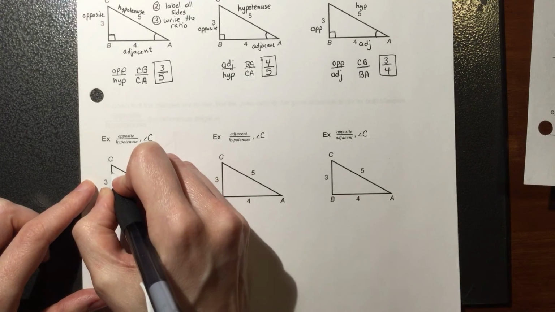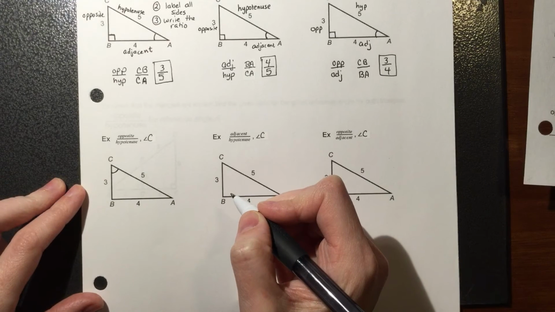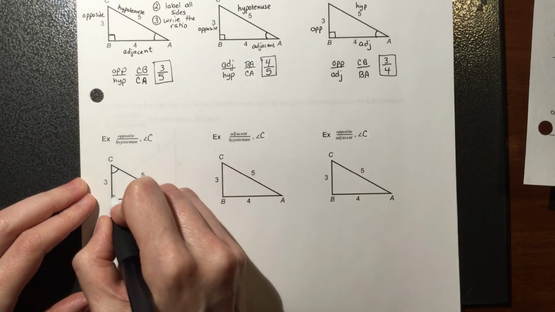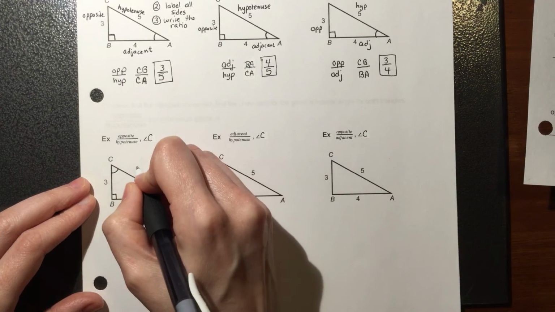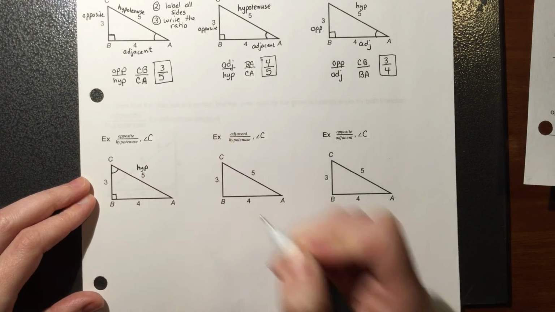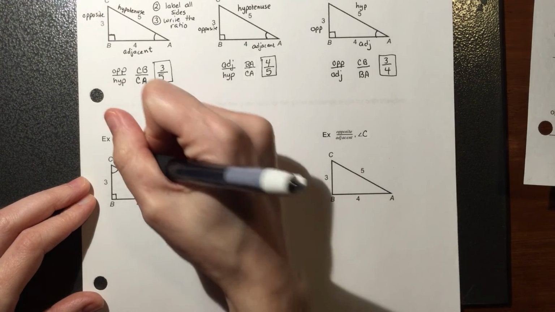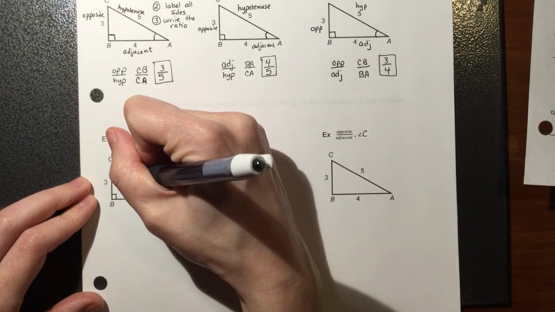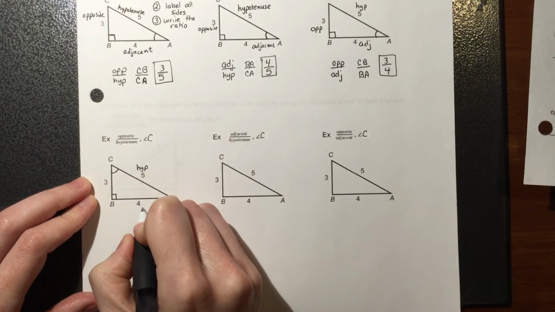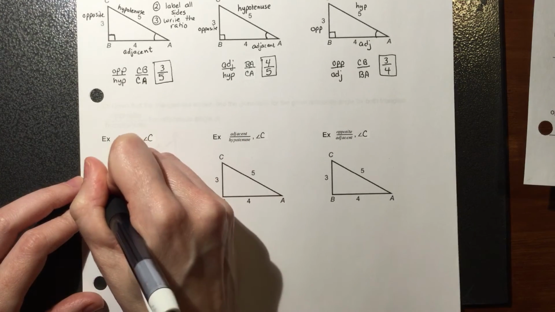So angle C is our reference angle. Second thing we want to do is label all the sides. B is still our 90-degree angle, so that makes this side right here our hypotenuse. Next I like to find my opposite, and the side opposite is directly across from your reference angle, not touching. And then adjacent is going to be right beside.